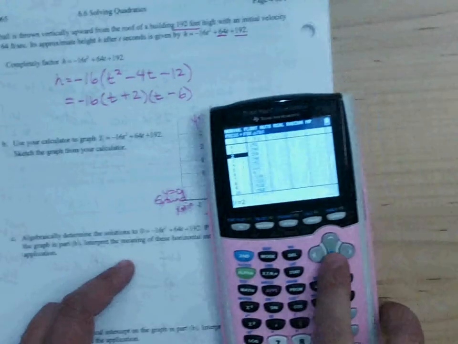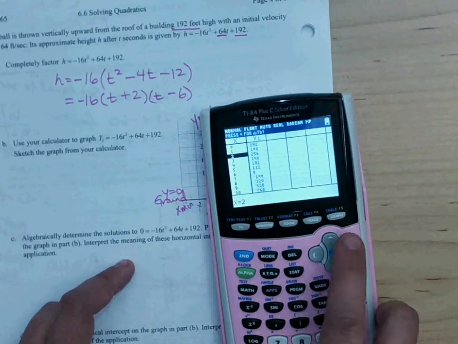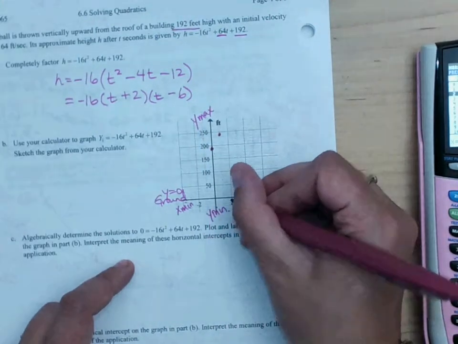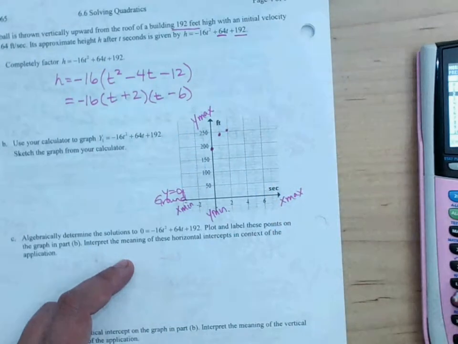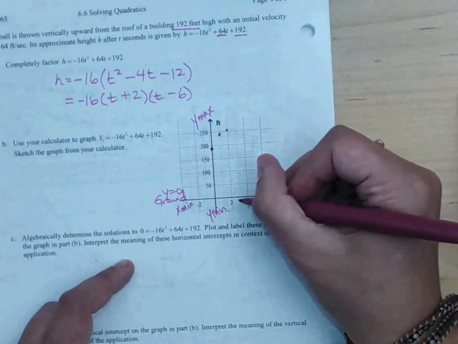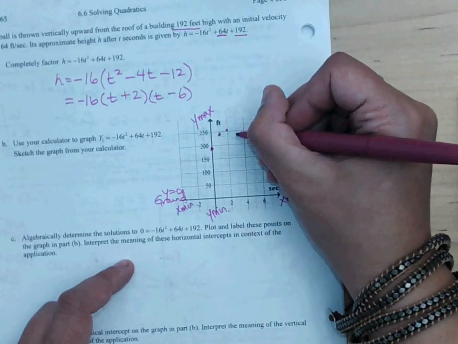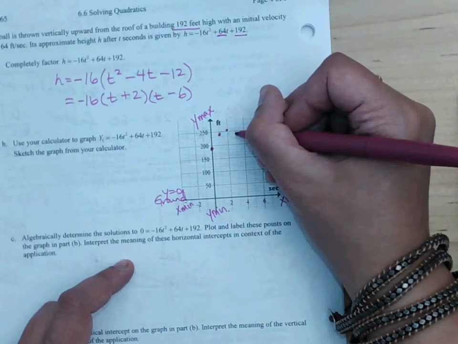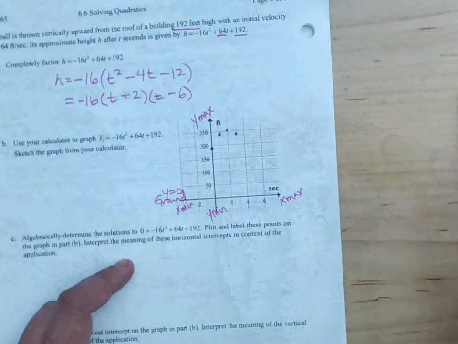After 2 seconds, because I'm just getting this from the table, it's 256. 256, so around here. Okay, after 3 seconds, it's 240. 3 seconds, 240 is here. Oh, and there's that symmetry happening again.